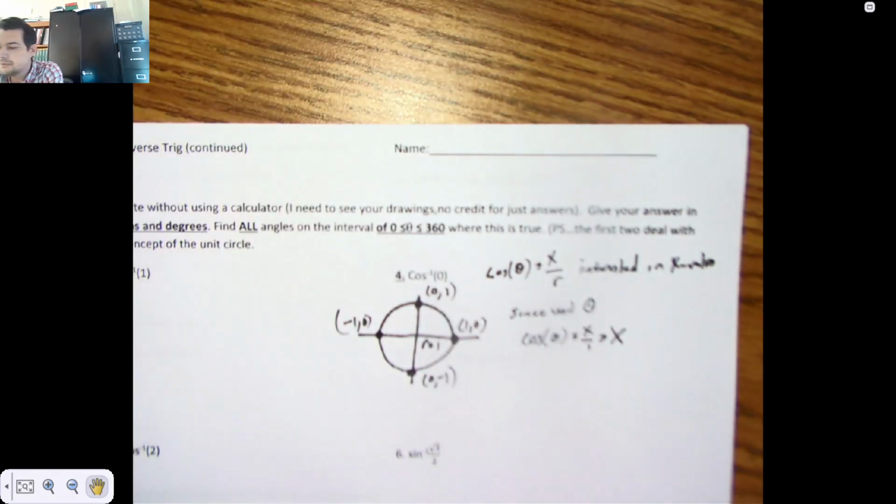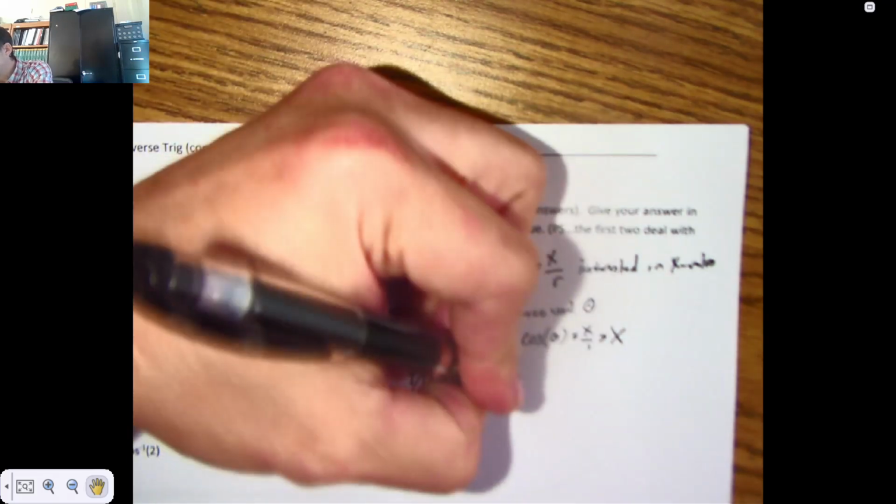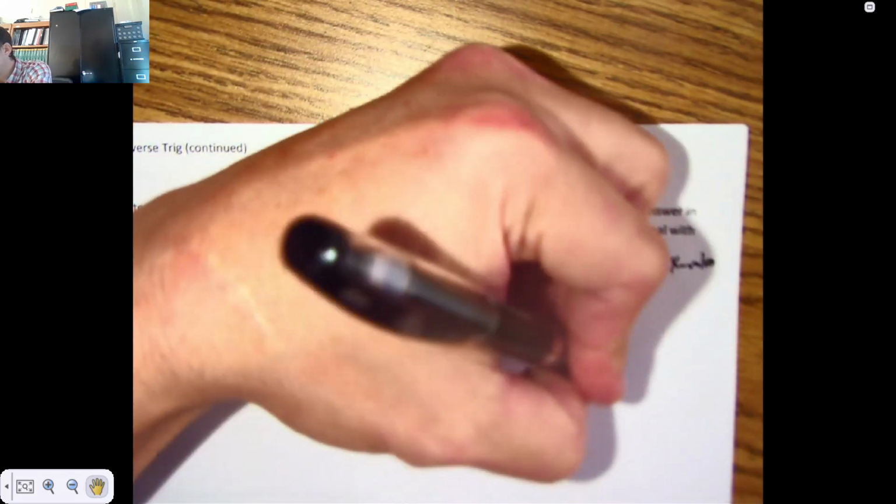So I'm interested in x values. And the x value here is that x is 0. That happens here, and that happens here. You think about your rotation here, that's 90 degrees, and this would be 270. So one of your answers is 90 degrees, and the other answer is 270 degrees.